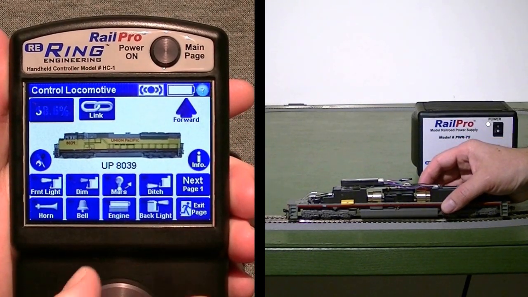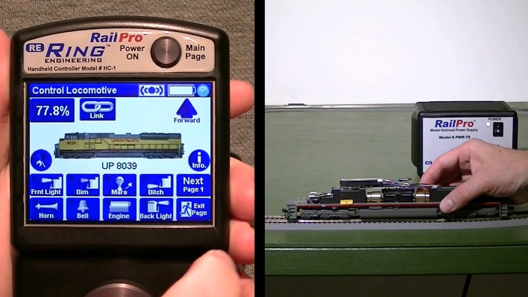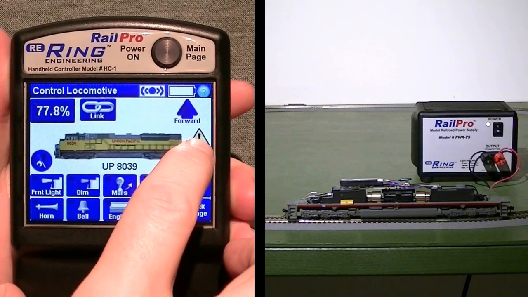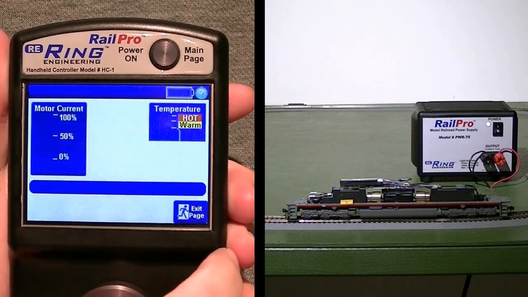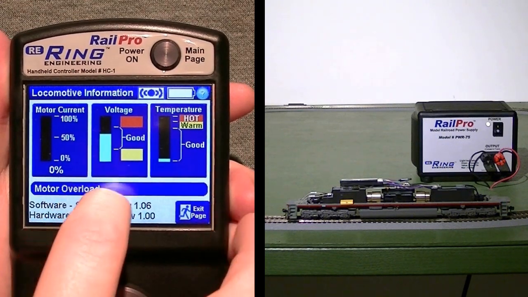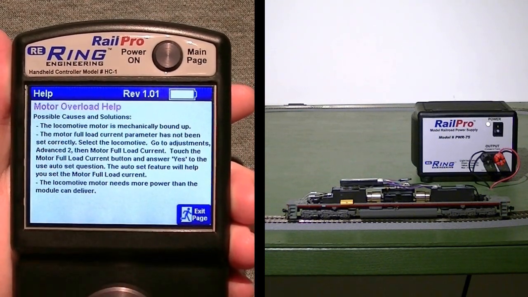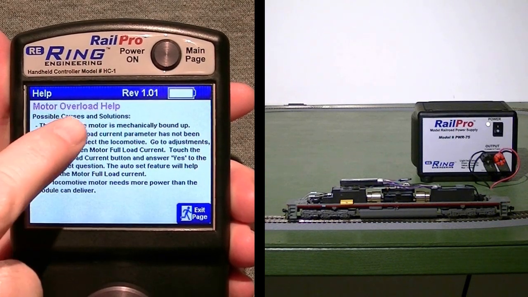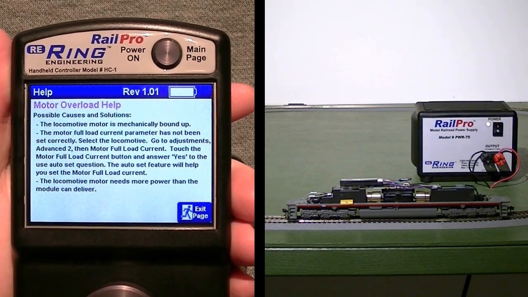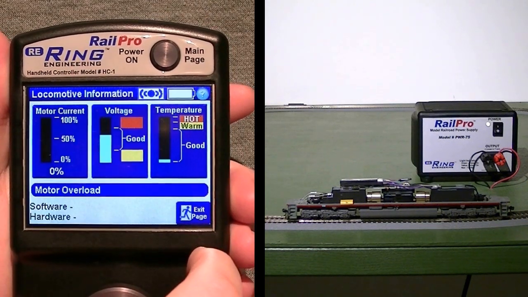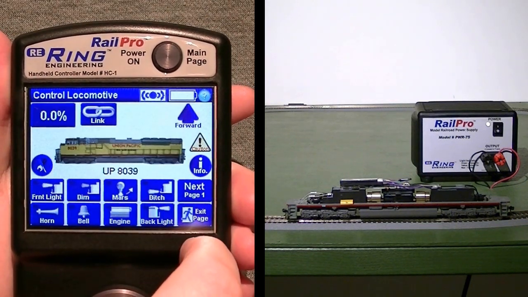The locomotive shell is removed so we can stop the motor with our fingers to simulate a fault where something jams the motor. Notice that the locomotive module detected something was wrong and shut the motor off. Touch the fault symbol to see what fault is being reported. The fault is motor overload. In case you do not know exactly what that means, you can touch the fault to bring up help for that fault. The first possible cause listed is that the motor is mechanically bound up. In this case, that was the problem.